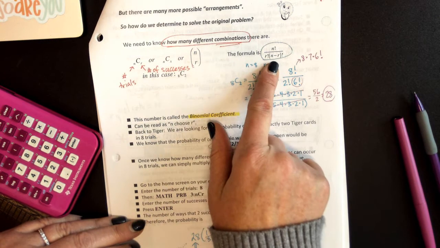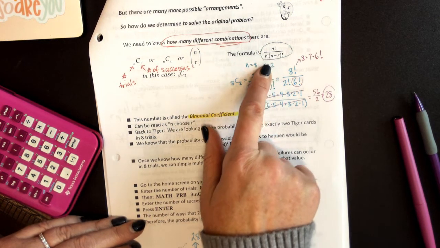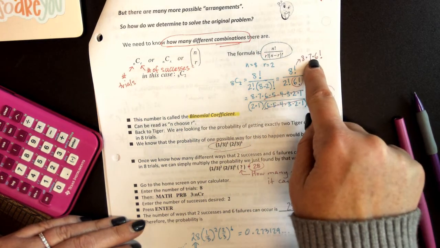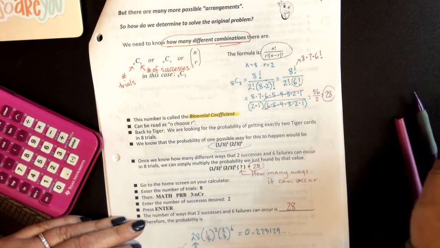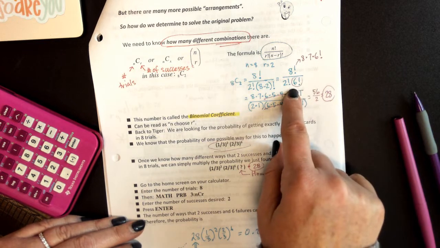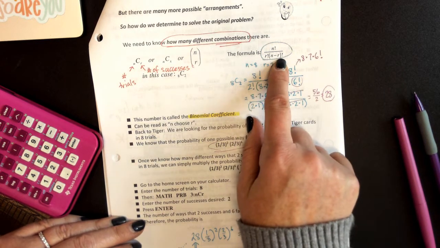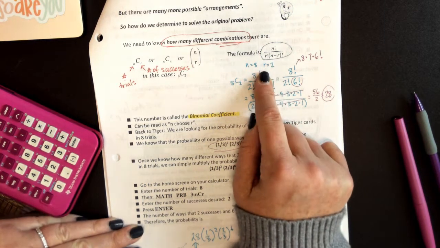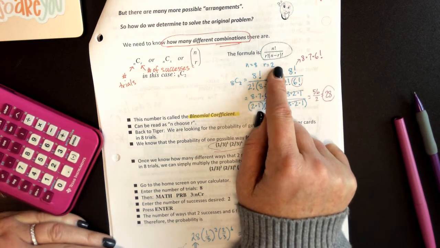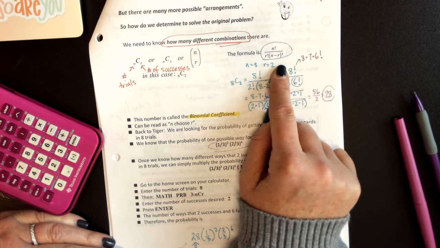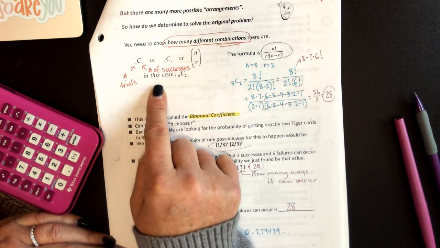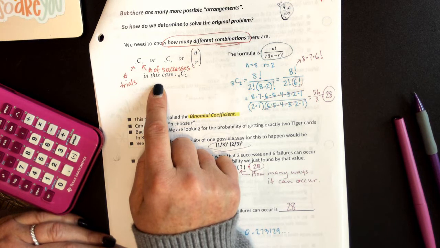Okay, yes, there's a formula, n factorial. Remember, that means you take a number times the one below it times the one below it, and so on. Eventually they kind of cancel out, over r factorial times n minus r factorial. Again, we used to do these a lot when we were in advanced algebra, but Math 1, 2, 3 is a little bit not the same. This is way easier, okay, to use a combination on your calculator.